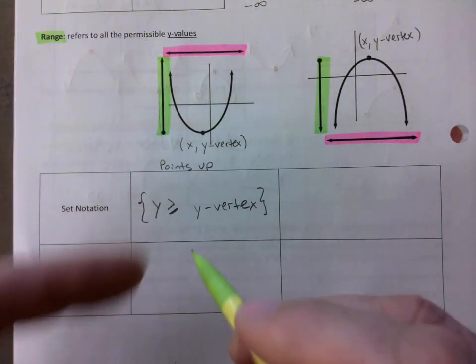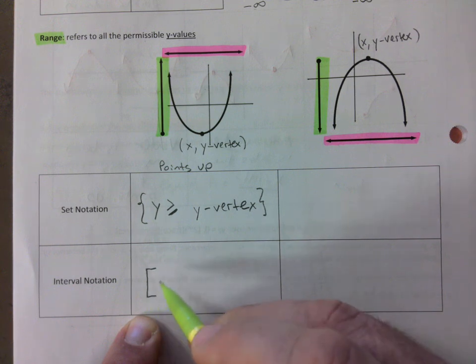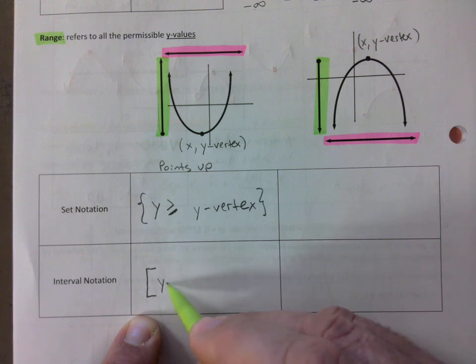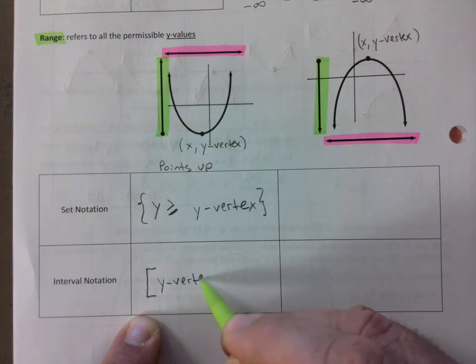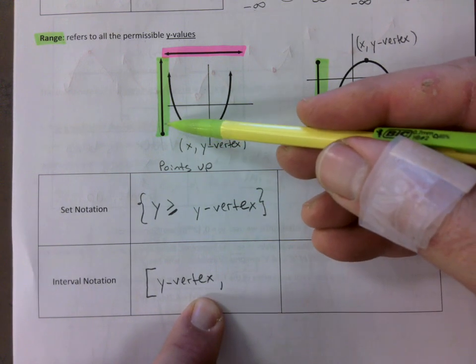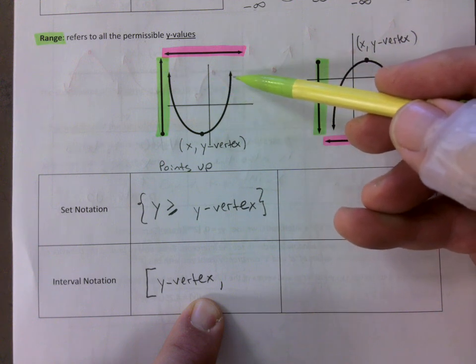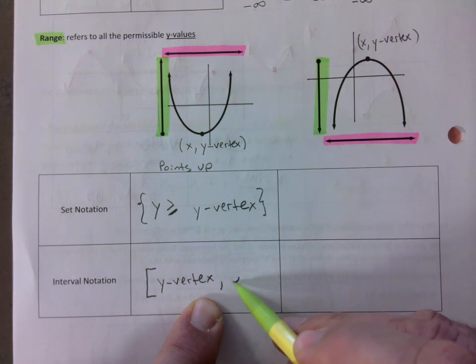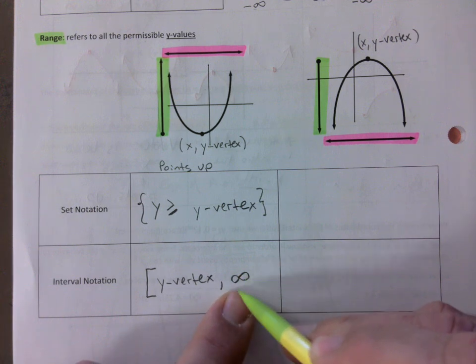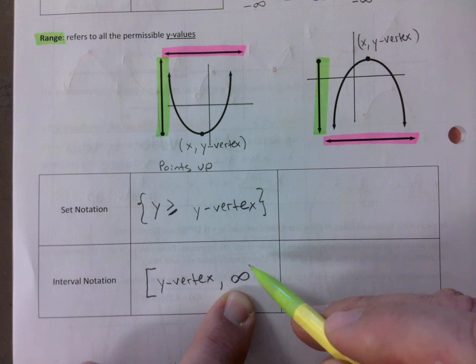Saying the same thing, you would say that only values that start at the y of the vertex and go all the way up to, watch this, the arrow, like if you think of the arms expanding upwards indefinitely, you would have to conclude that infinity, this would keep on going forever. The y values, correct? What kind of bracket should come in here?